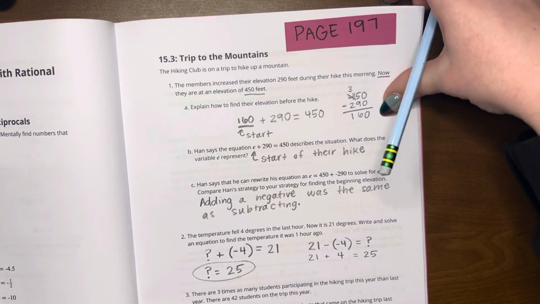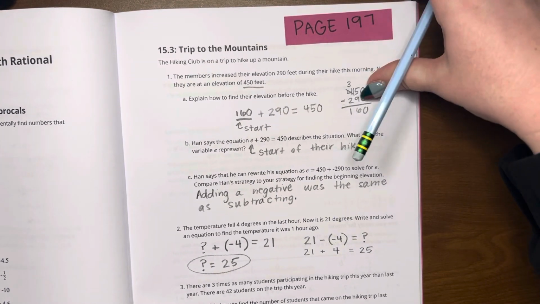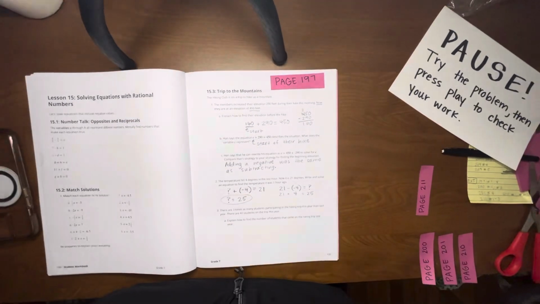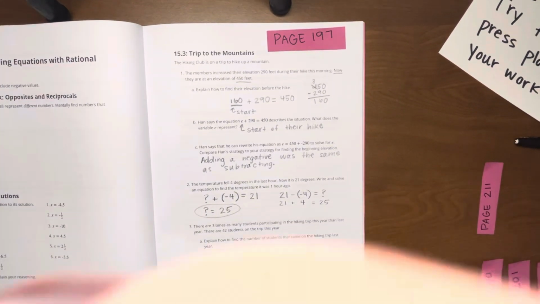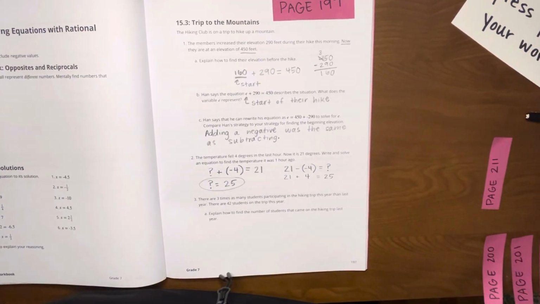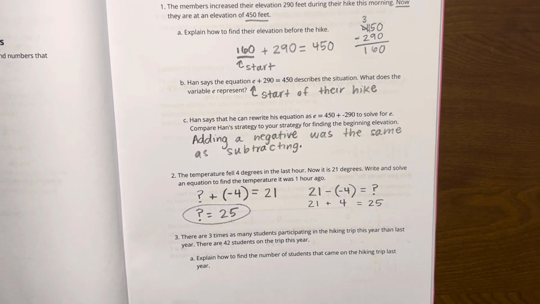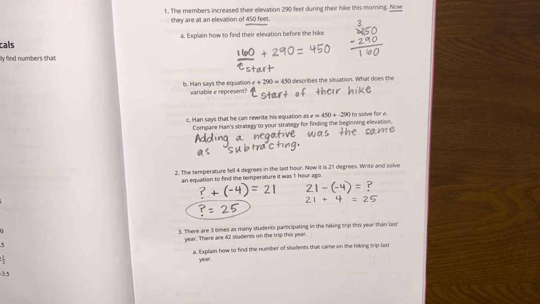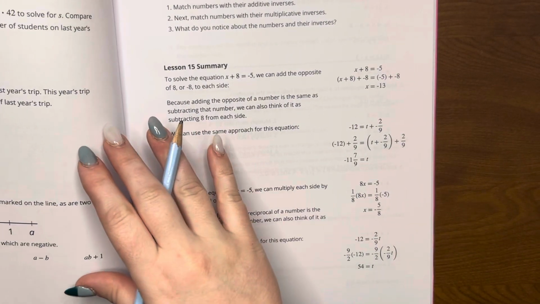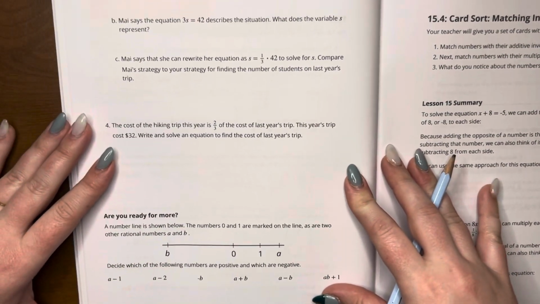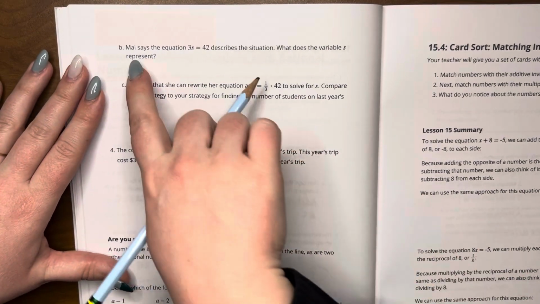Next one is number 3. I'm going to zoom out just a smidge so we can see it. There are 3 times as many students participating in the hiking trip this year than last year. There are 42 students on the trip this year. Explain how to find the number of students that came on the hiking trip last year. And then this is going to continue to letter B on the next page.